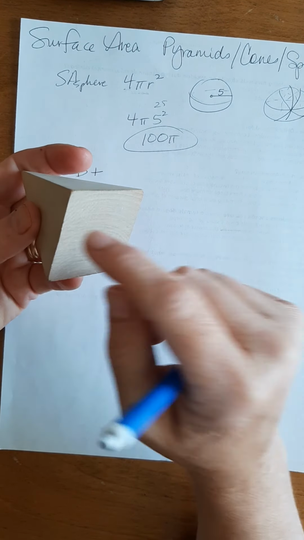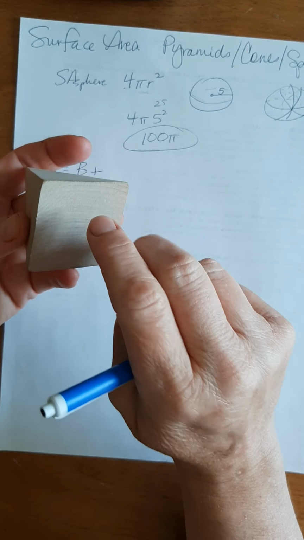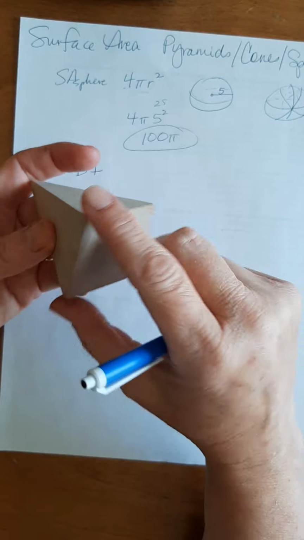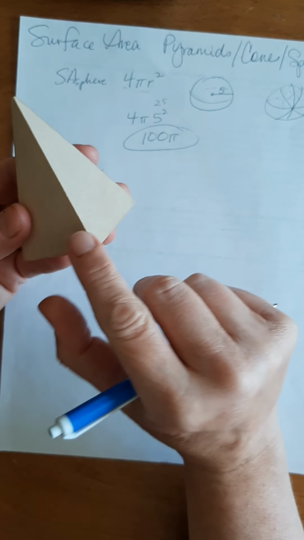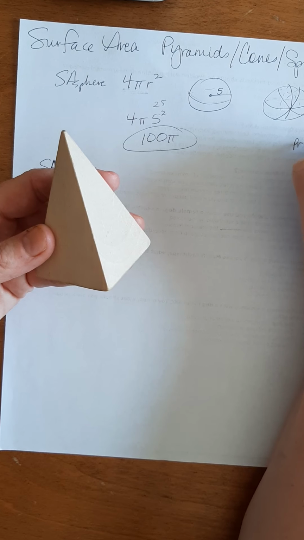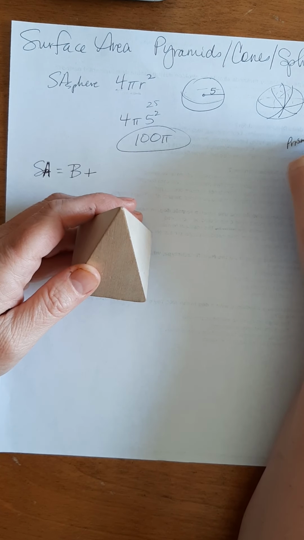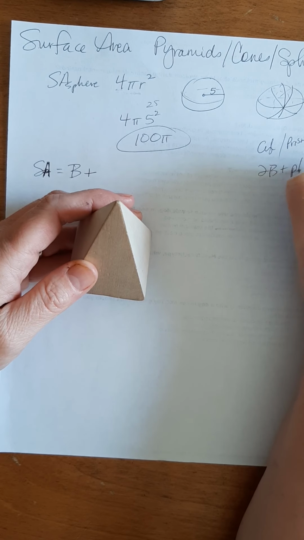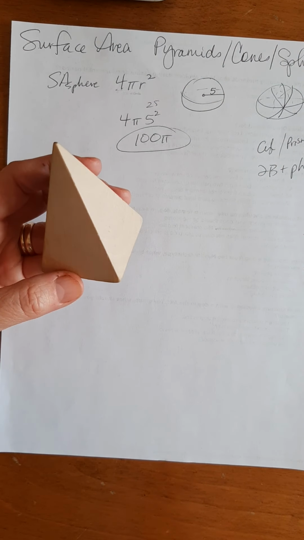But it could be a rectangular one where opposite sides are equal. But notice how similar this is, because remember prisms and cylinders, we had 2 bases, and then it was perimeter times the height.